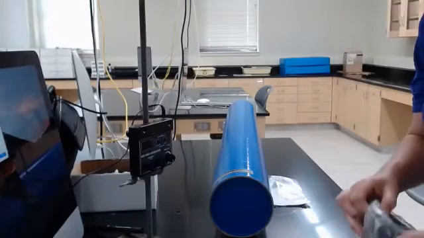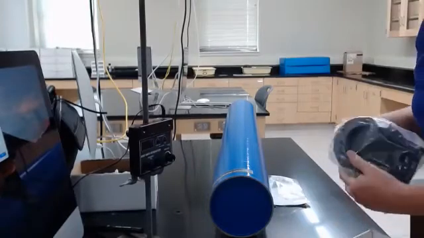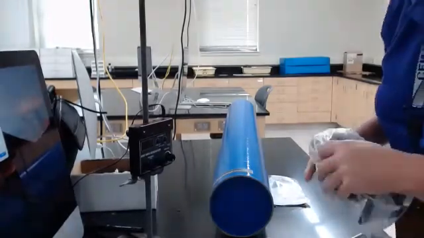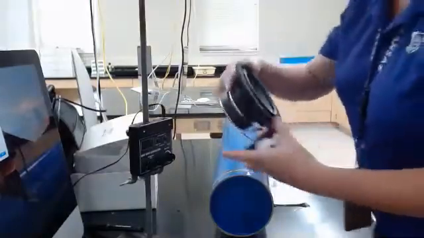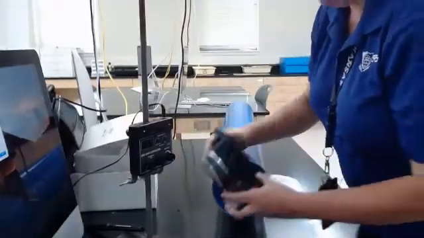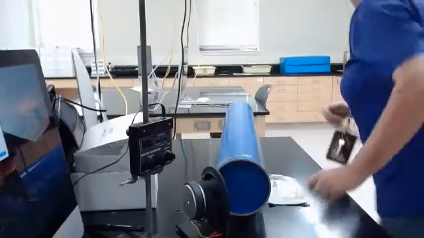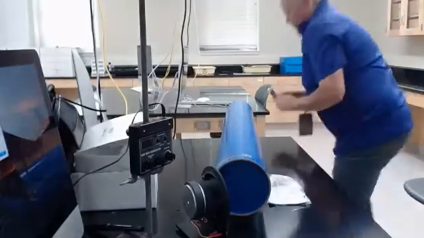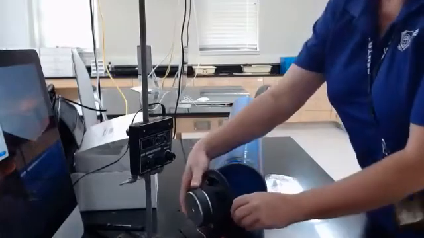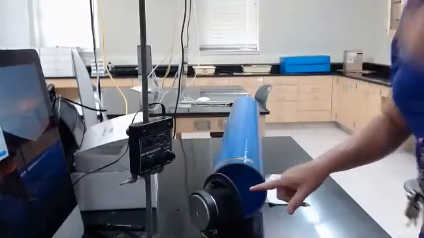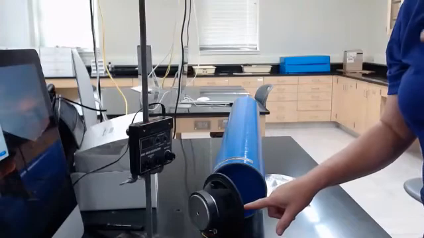So the speaker attaches to the generator, the sound generator. Here's your speaker. Now, the trick with the speaker is it needs to make about a 45-degree angle with the opening, okay?